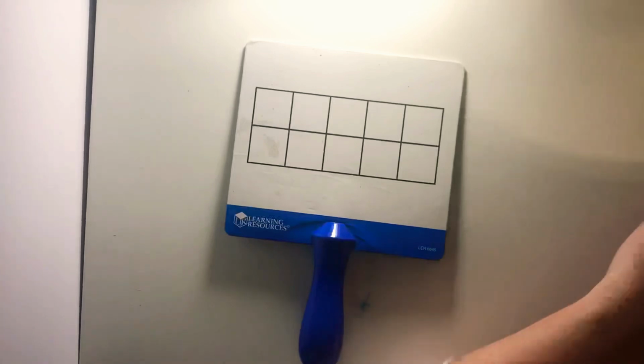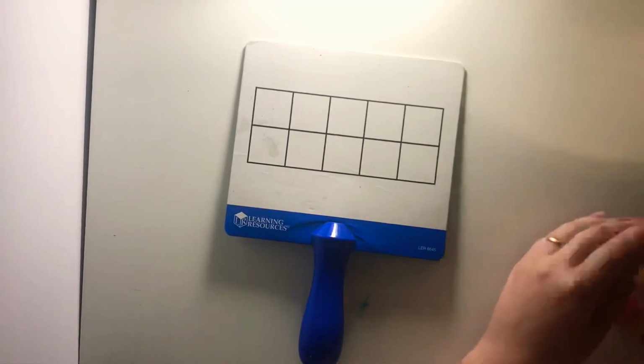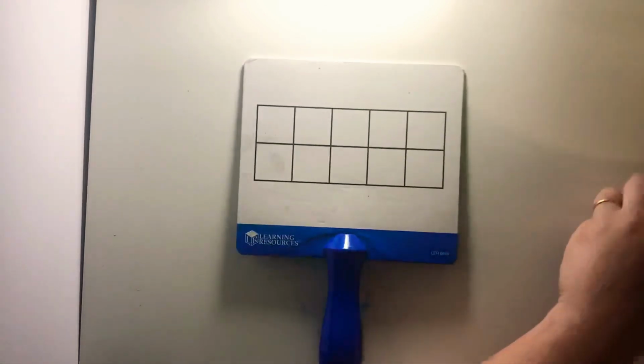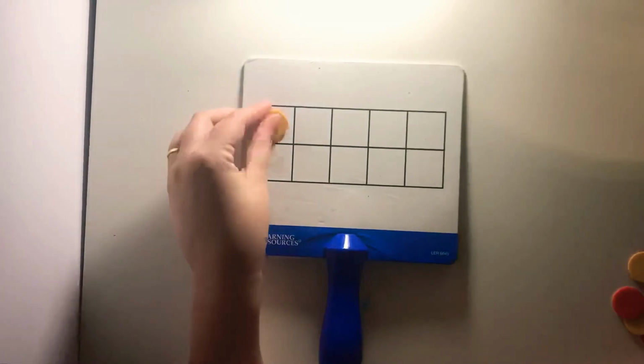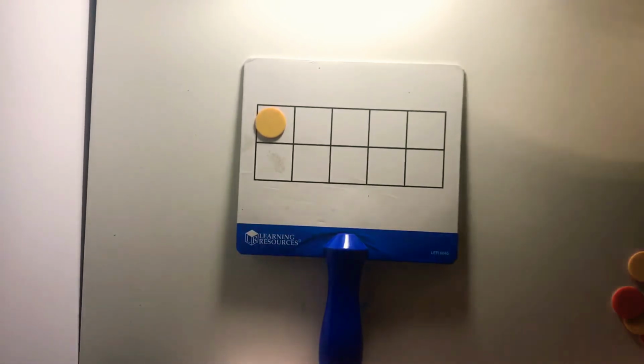And we might do one more. I'm going to shake them, shake them, shake them. Okay, let's have a look. 1. I wonder how many more we will need to get to 10.